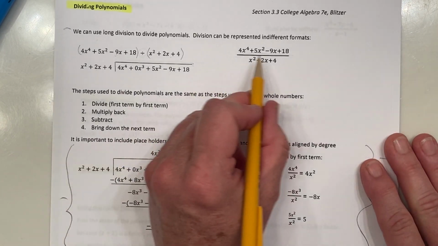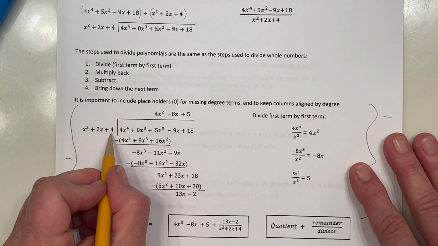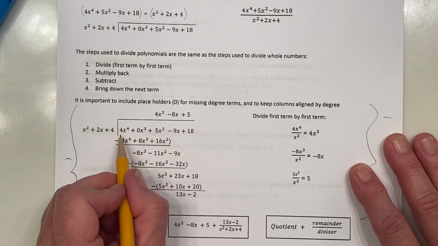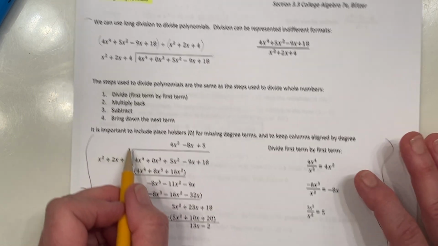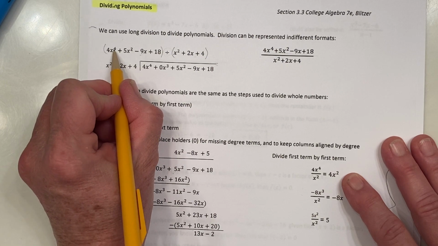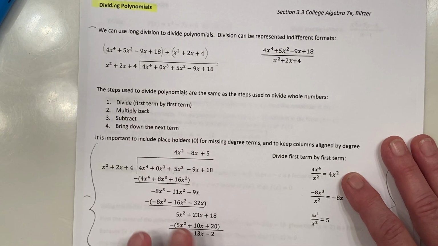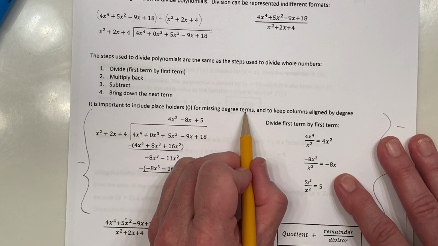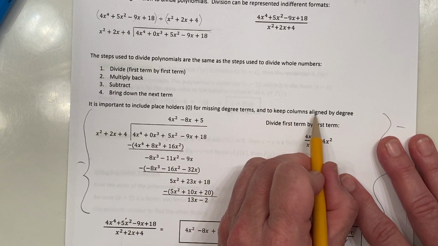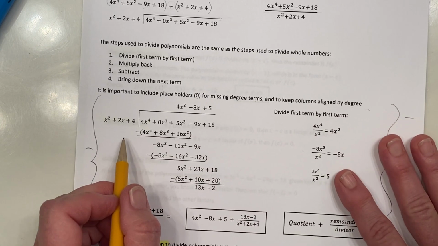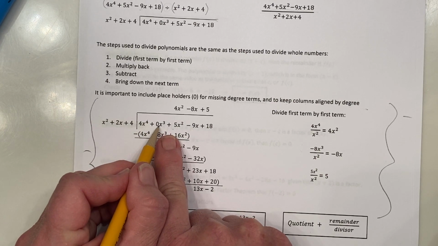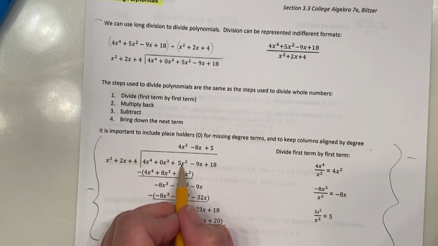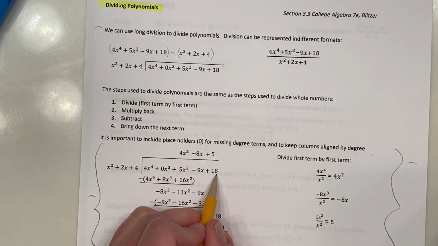They've taken the example that we had up here, and they put the divisor on the outside of this division symbol. They put the 4th degree function underneath it. Notice that we had a 4th degree polynomial function and we went from a power of 4 down to a power of 2. So we have to put placeholders of 0 for any missing degree terms, and we want to keep the columns aligned by degree. We can see that we have 4x to the 4th, but we want to fill in 0x cubed terms. And then we return to the problem 5x squared minus 9x plus 18.